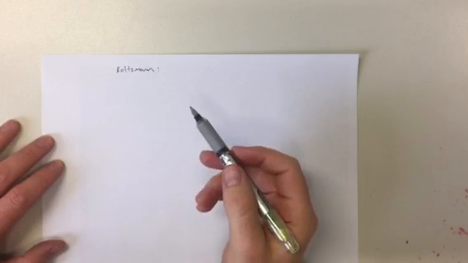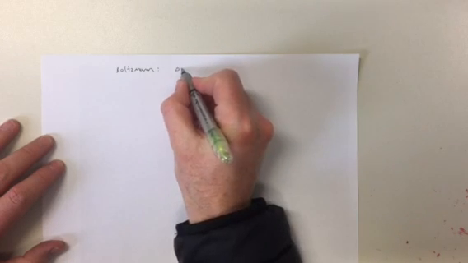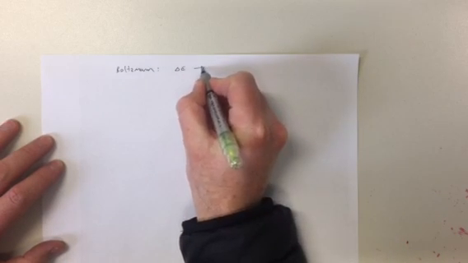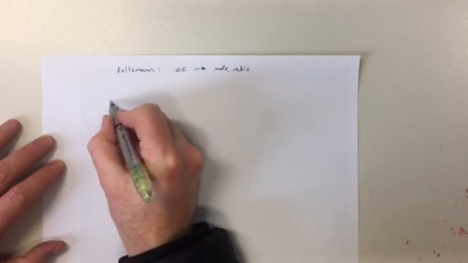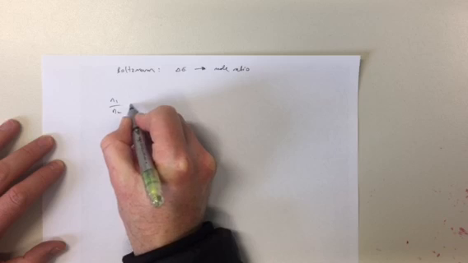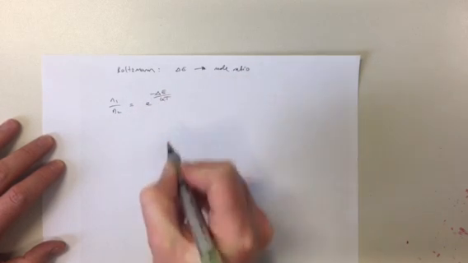Hi, so this is showing how the Boltzmann distribution works. The Boltzmann equation allows you to turn a difference in energy, a delta E, into a mole ratio. The Boltzmann equation is N1 on N2 equals e to the power of negative delta E over KT.